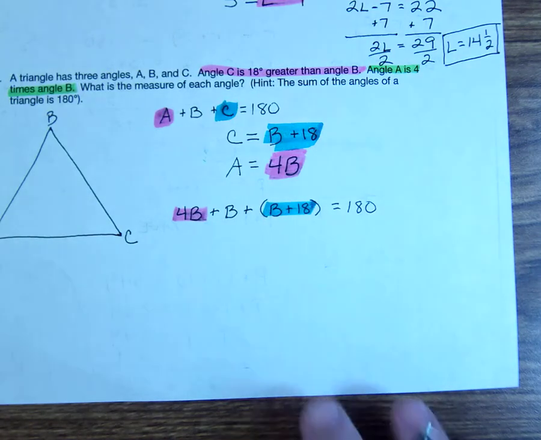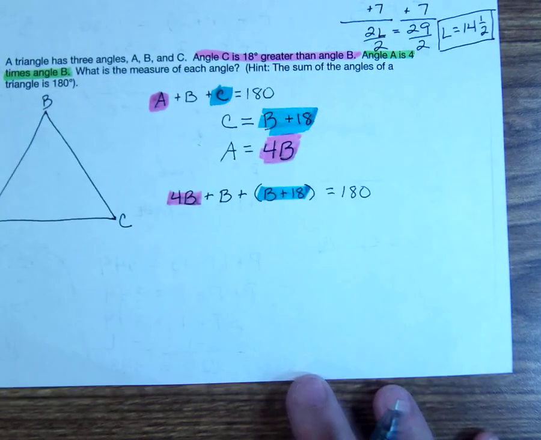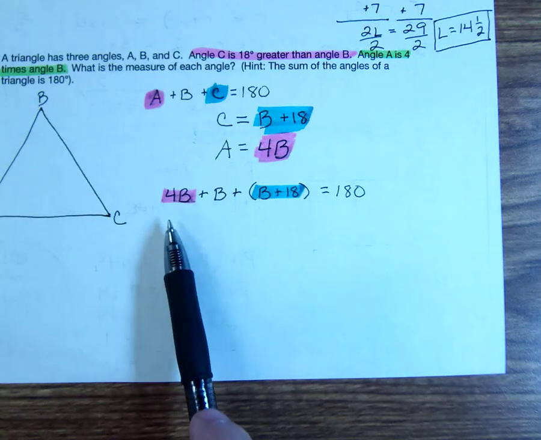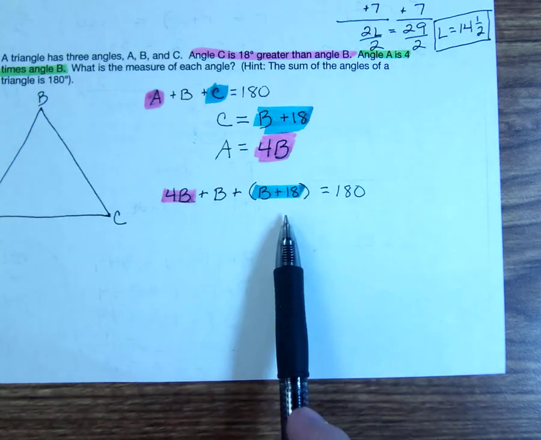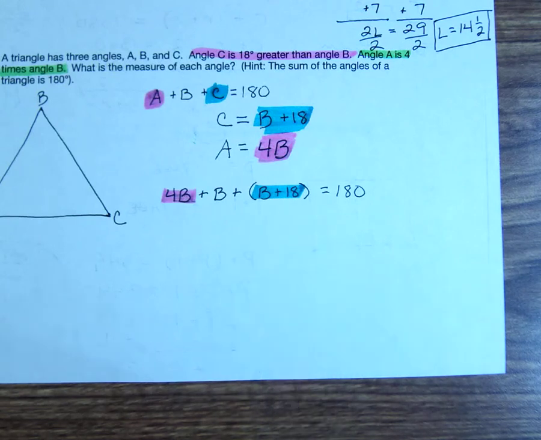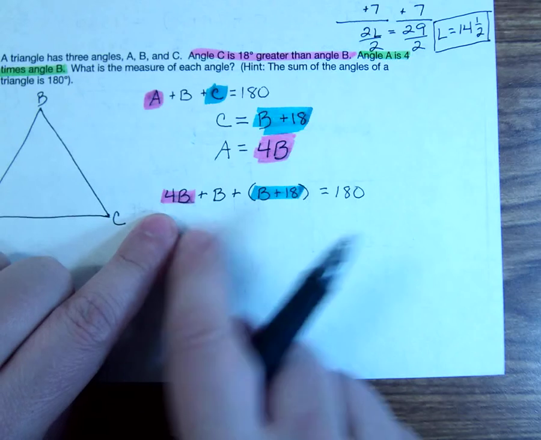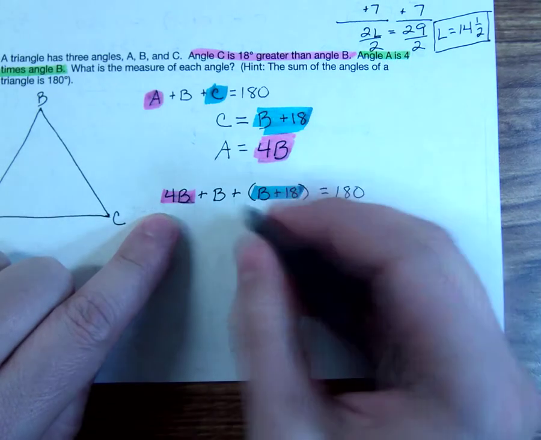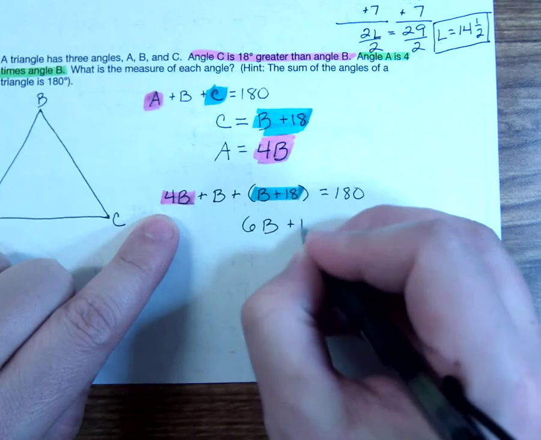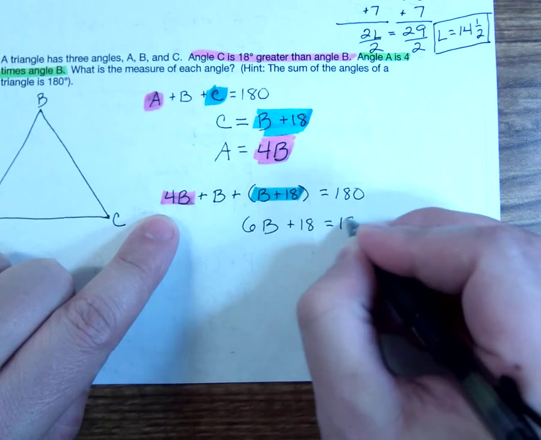So I just took a problem that was kind of a nightmare because we had three equations with three variables, and now we've rewritten it where we've got one equation with one variable. I can solve this. It's going to take some work, but I can do it. Let's combine the B's. 4B, 1B, and B is 6B plus 18 equals 180.